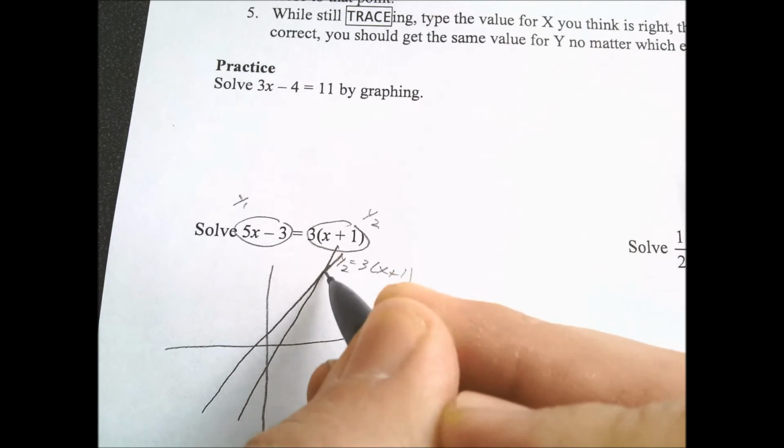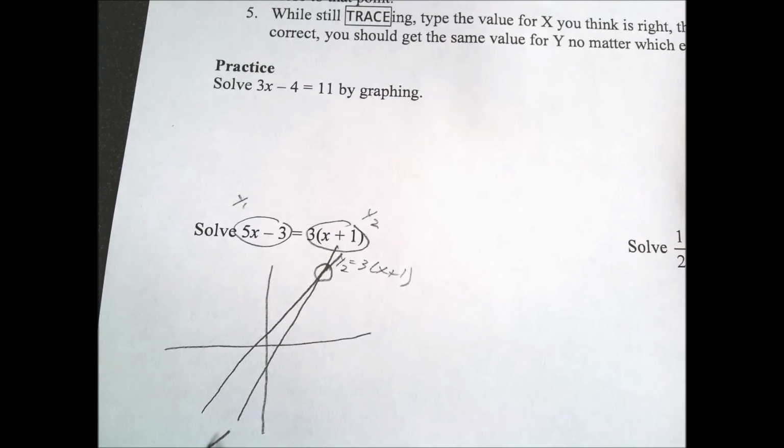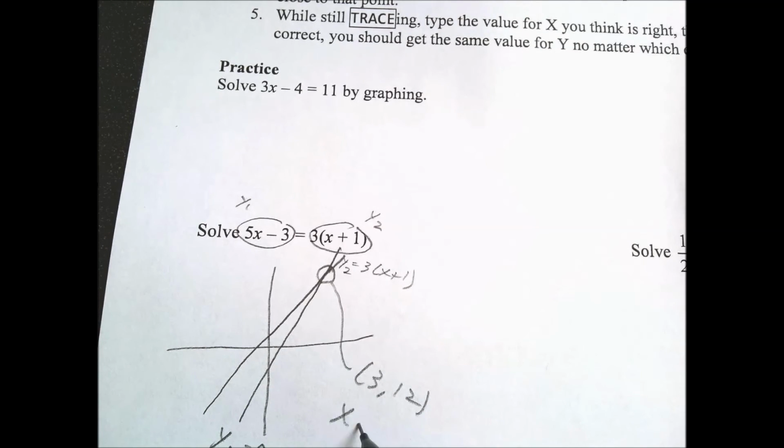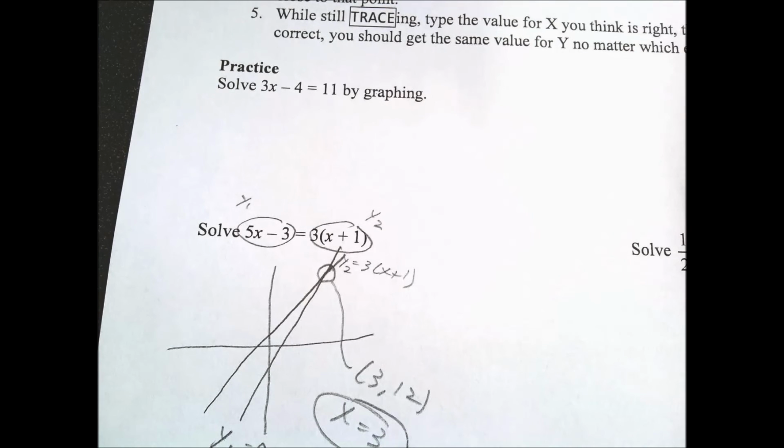Kind of extend that, circle that point. So that was y1 equals 5x minus 3. And so that point right there is the point 3, 12, which means x equals 3. That's our solution. So for any of the rest of these, you can use the same thing.